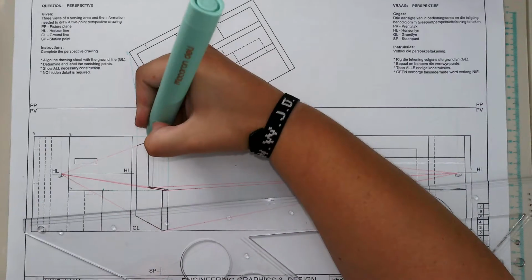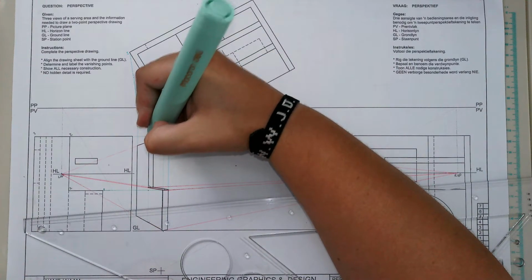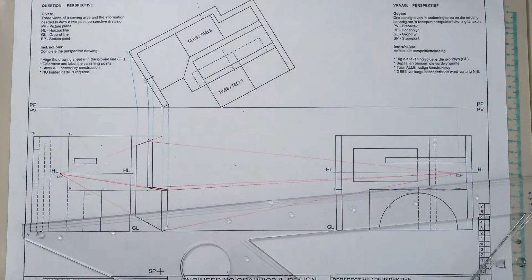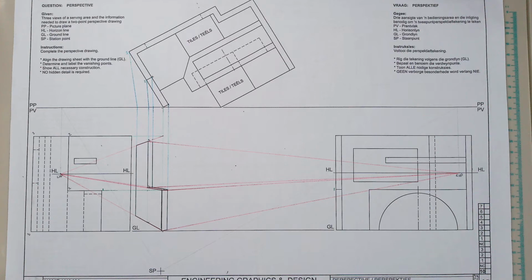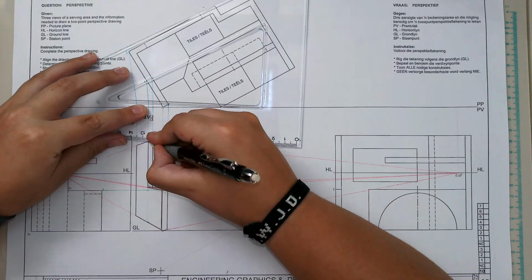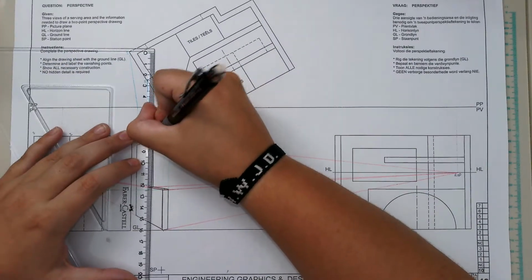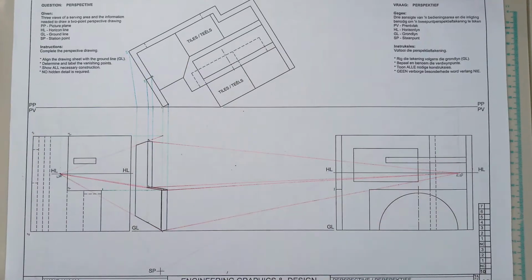Let's just make this a little bit lighter. Here we go. That's the depth of our wall.